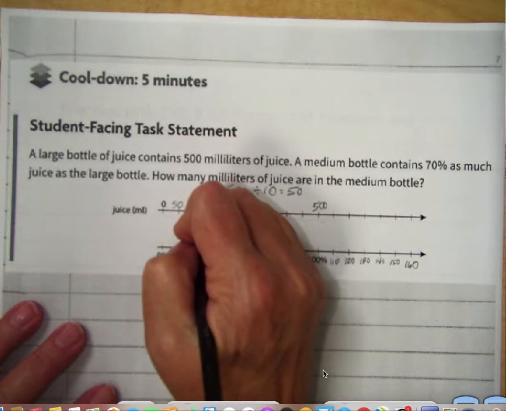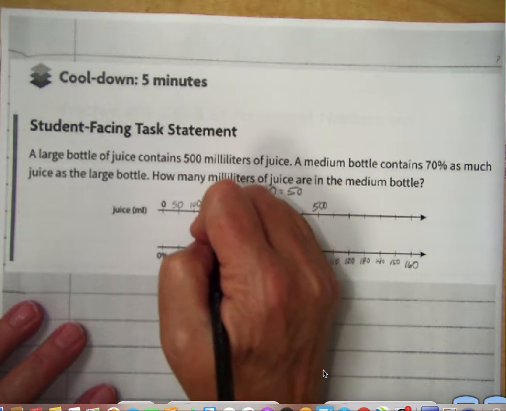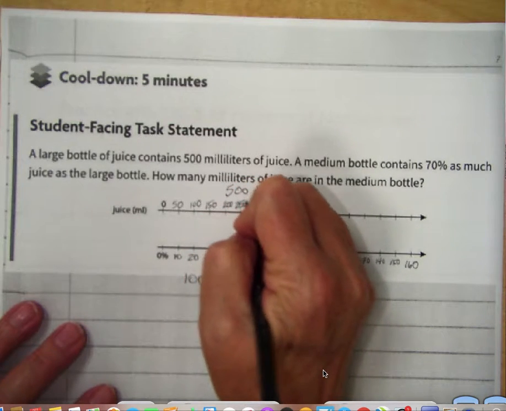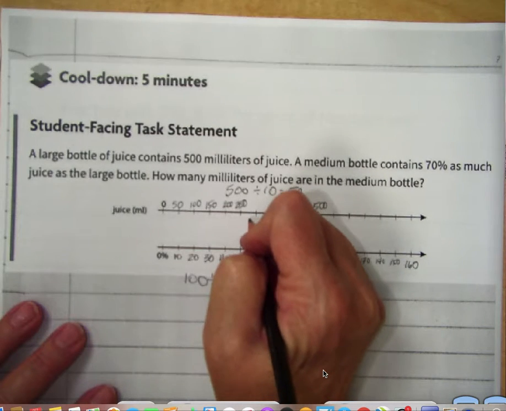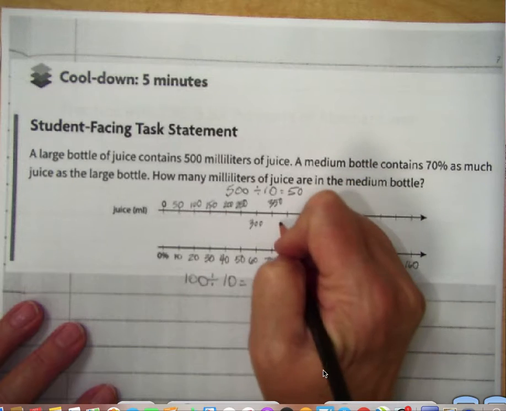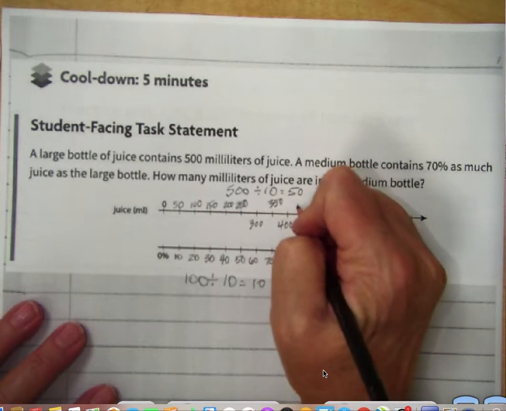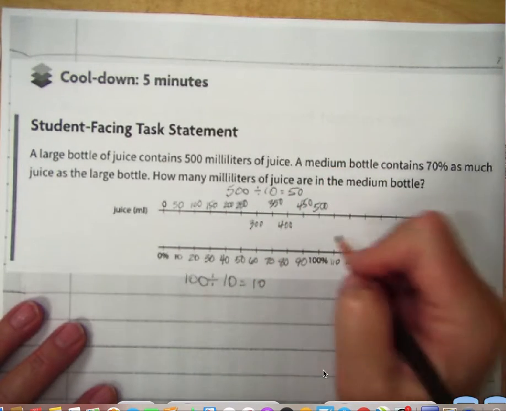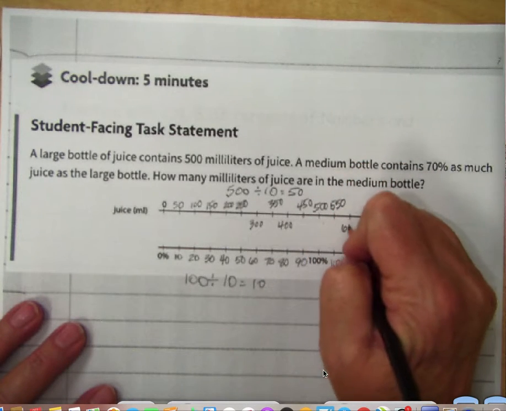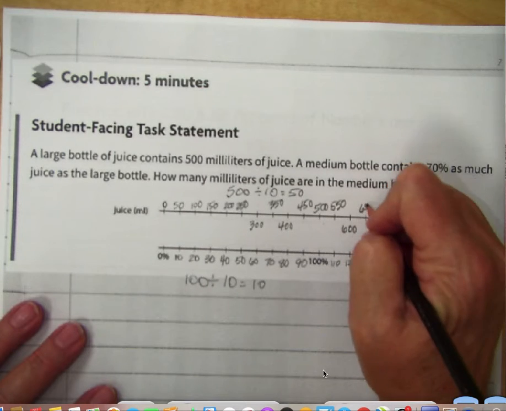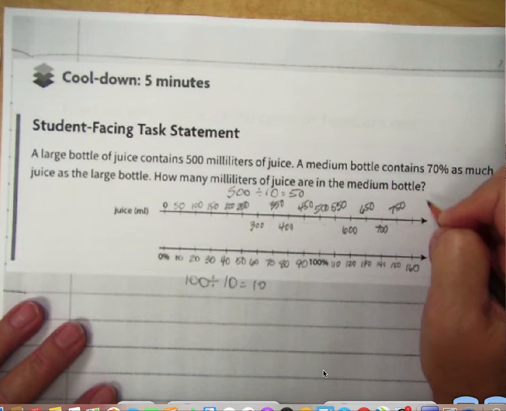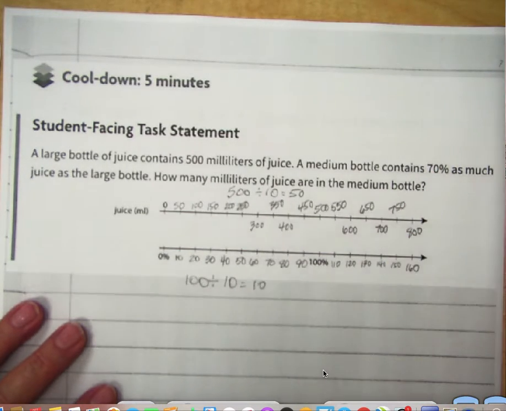So this is going to be 50, 100, 150, 200, 250, 300, 350, 400, 450, 500, 550, 600, 650, 700, 750, and 800.